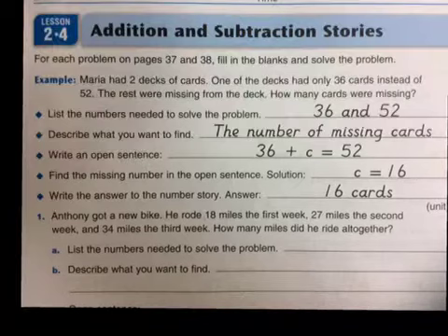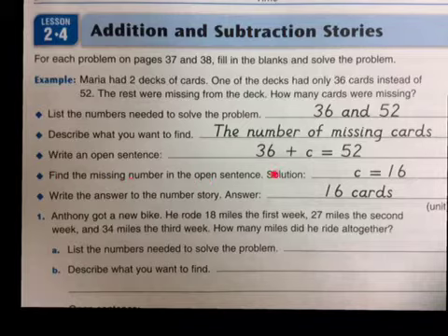So continuing on, we have find the missing number in the open sentence. Solution. What is c equal? C equals 16, which we solved by isolating and inverting. Write the answer to the number story. 16 cards. Let's keep in mind to write the therefore.